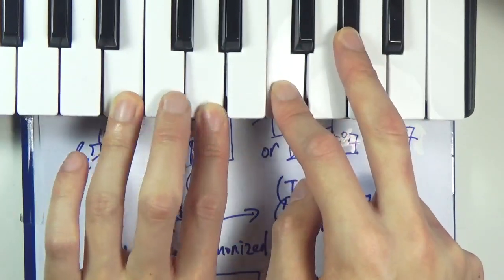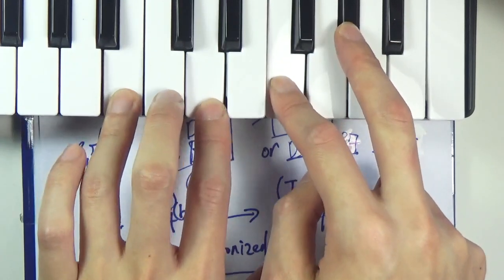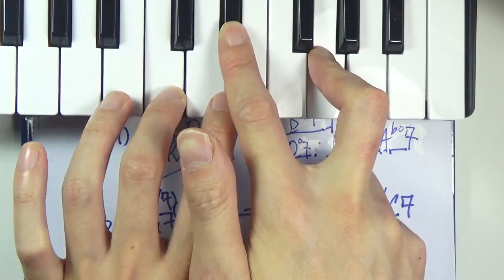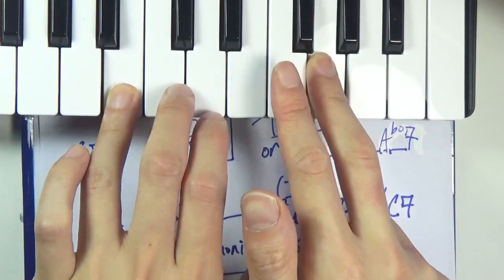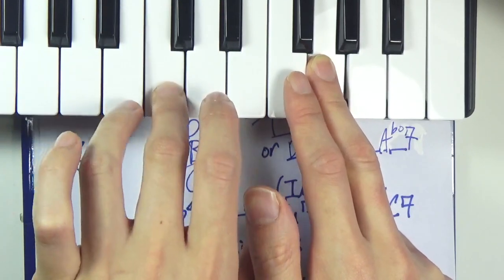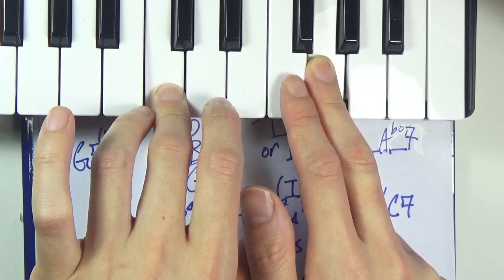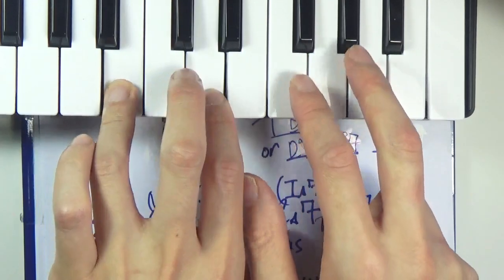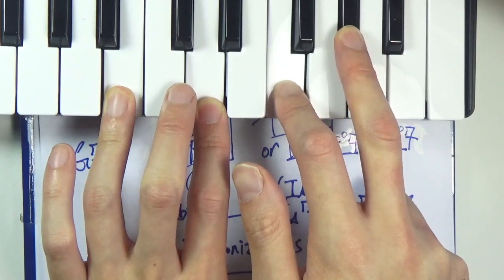Okay, and then we can resolve this chord to, say, C minor. And it works because the B is actually the leading tone of the C minor scale, or the C minor 7th chord, which is the I chord, okay? So one more time. It's actually a G7 flat 9 sound.